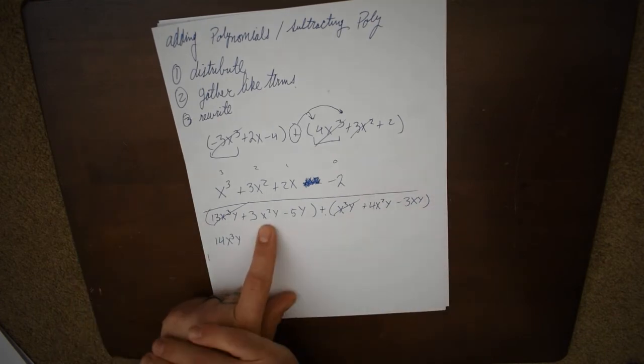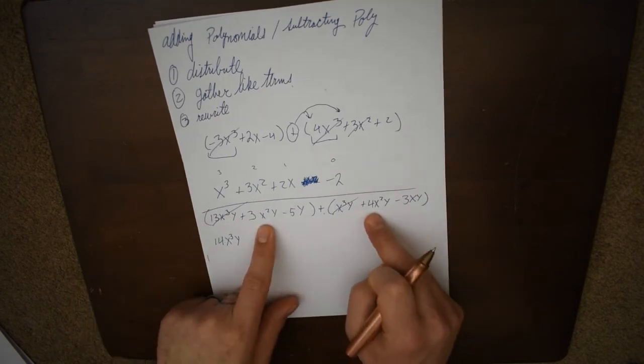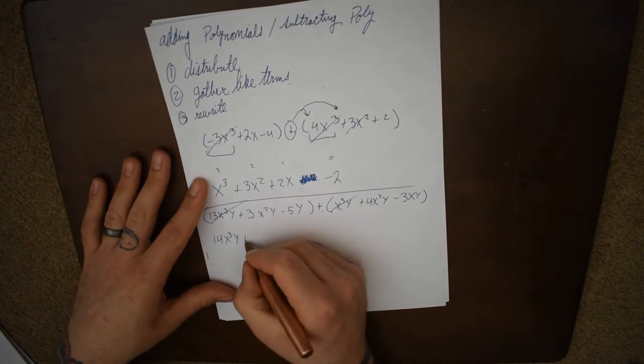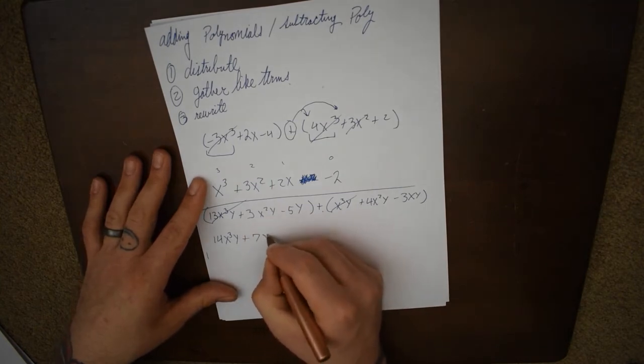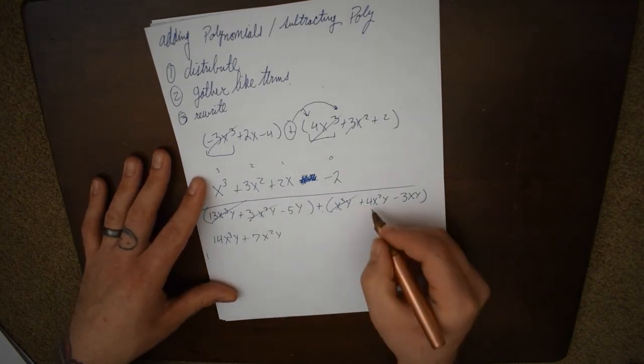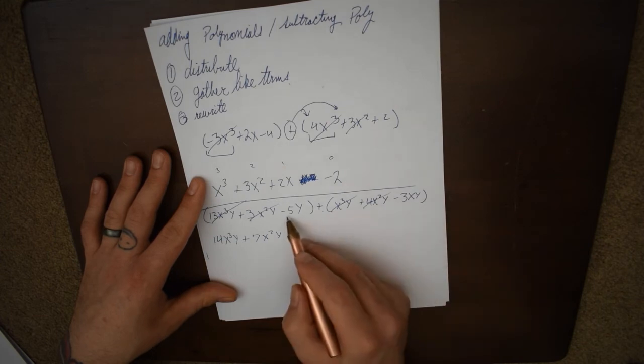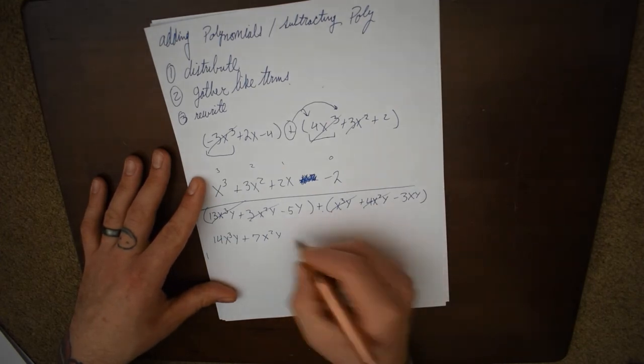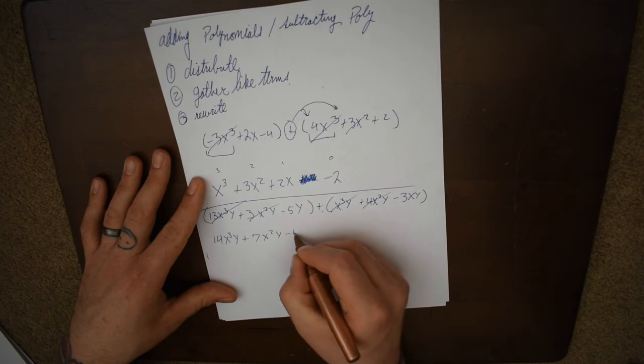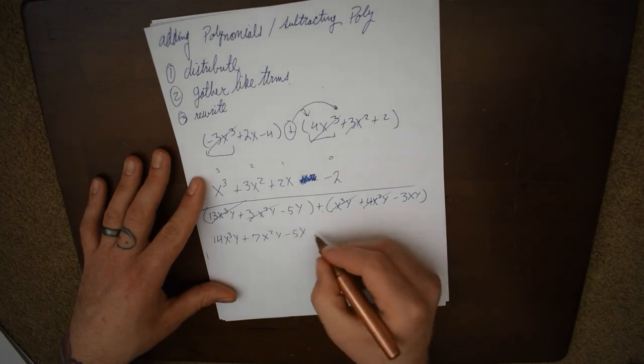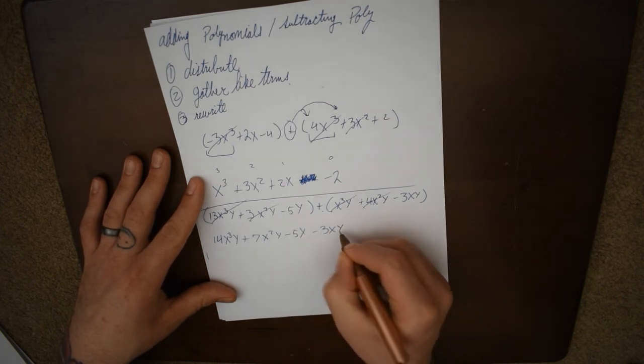Then I've got a 3x squared y and a 4x squared y. Bring those together, that gives us 7x squared y. I've got a minus 5y. That doesn't combine with anything. And neither does this negative 3xy.